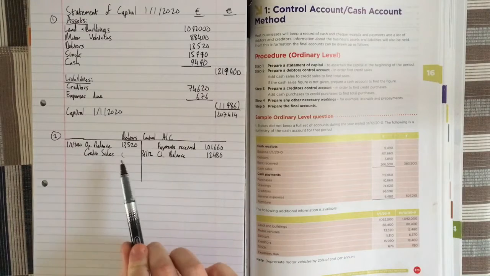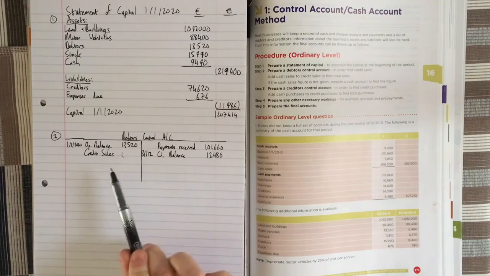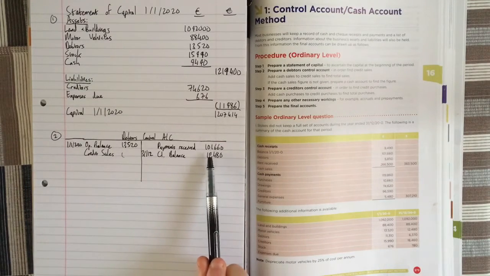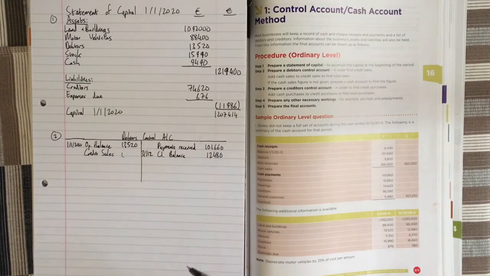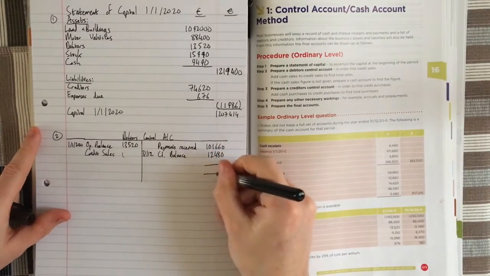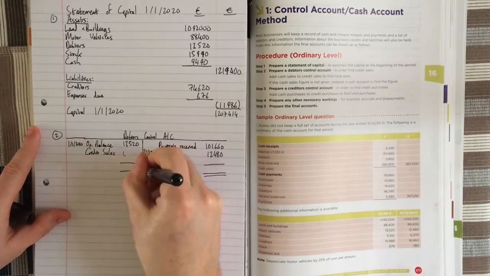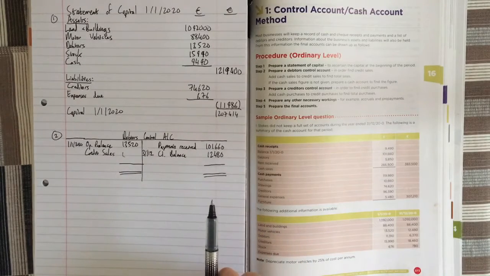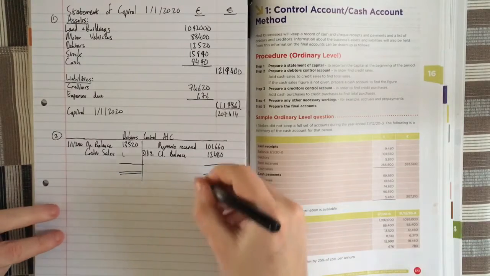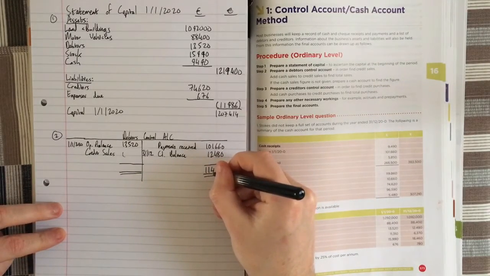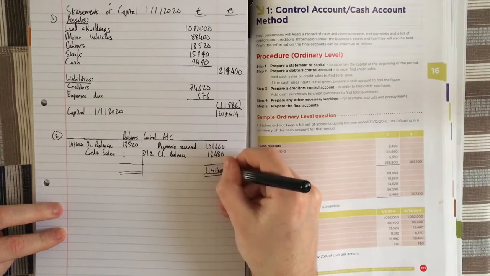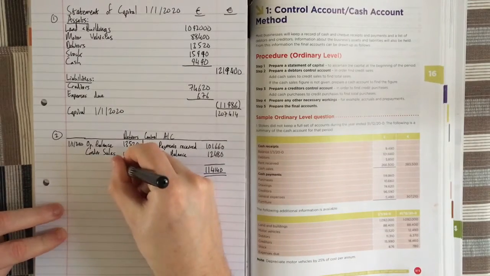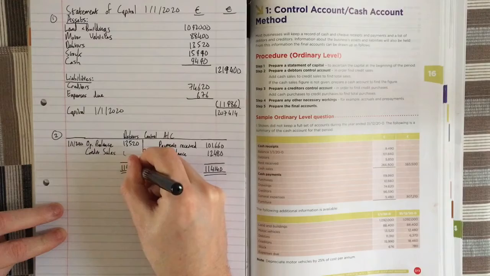Now, this account should balance, so it should add to the same amount on both sides. Looking at it, there's about 13,000 on that side and about 112 or 113,000 on that side, so this is going to be the bigger side. Let's add this side up. 101,660 plus 12,480 is 114,140. And this side, because the account needs to be balanced, should add up to the same thing, 114,140.